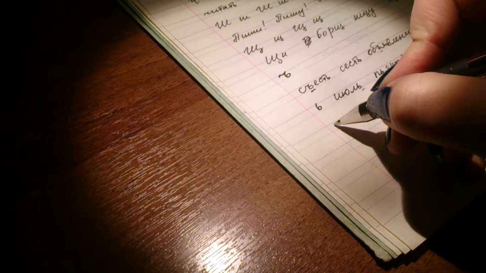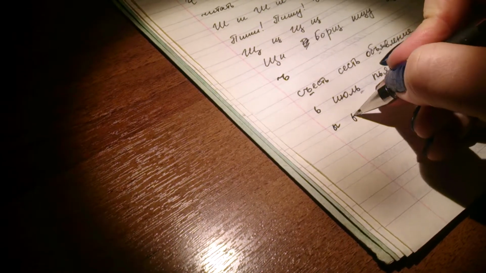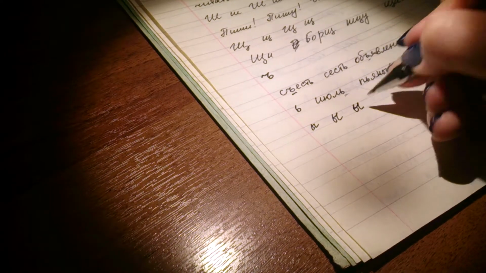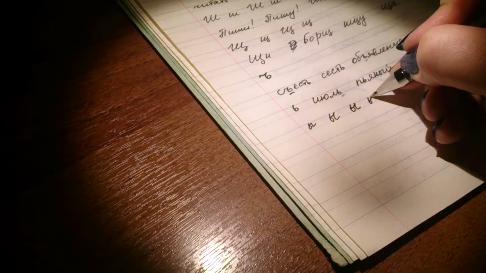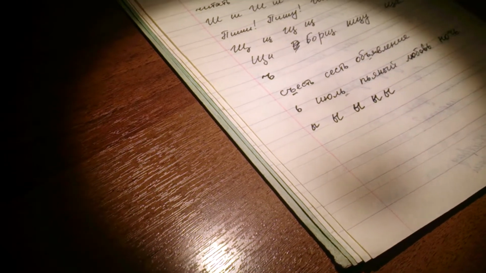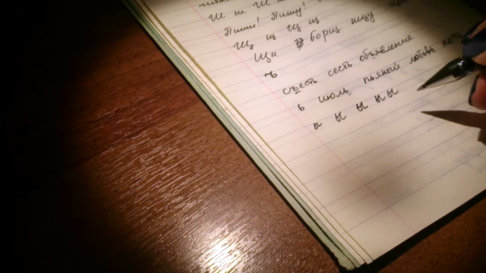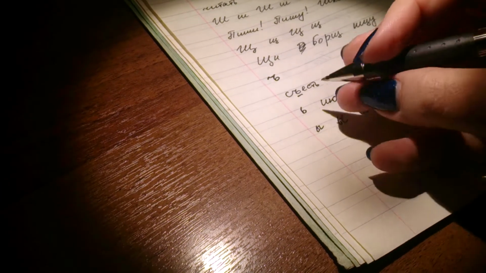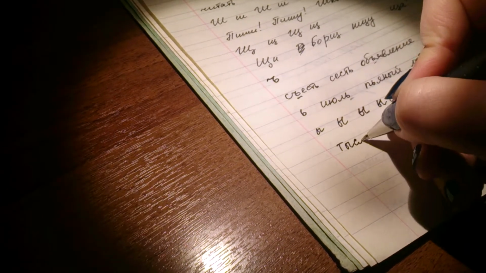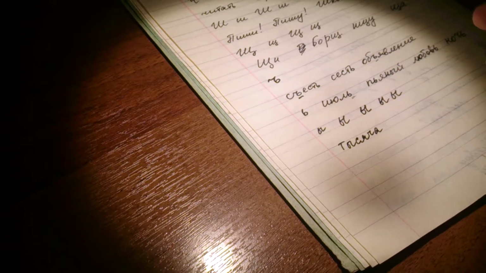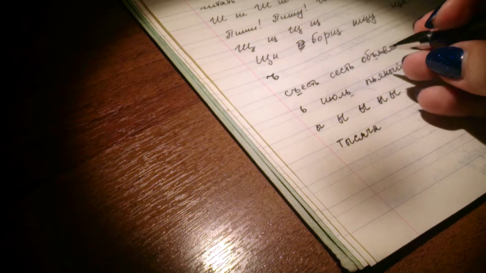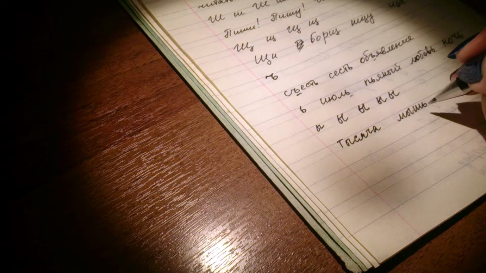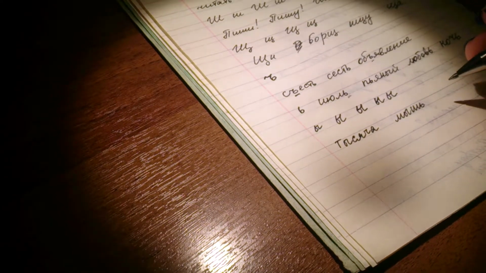Okay, then there is ы. It's like a soft sign, and then you connect it with a stick. It cannot be capital because no words start with it. In fact, it's a variant of и, which happens after hard consonants. Okay, some words with it. Тысяча is 1,000. Мышь. That's a mouse, including a computer mouse.